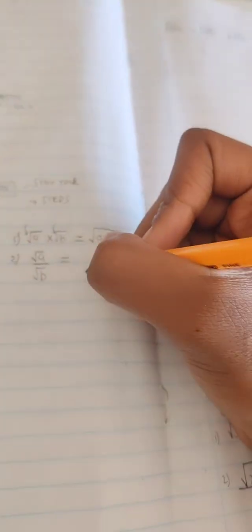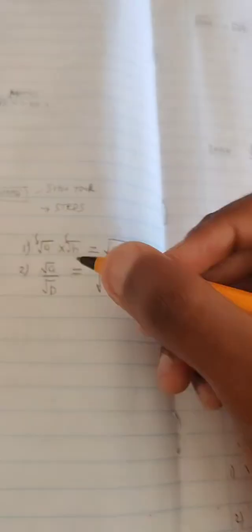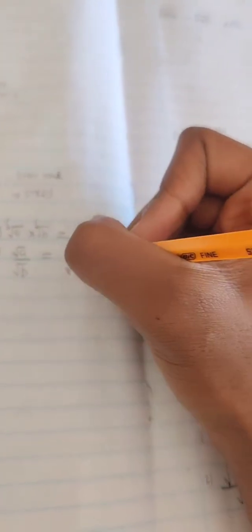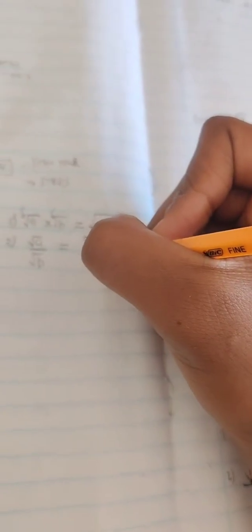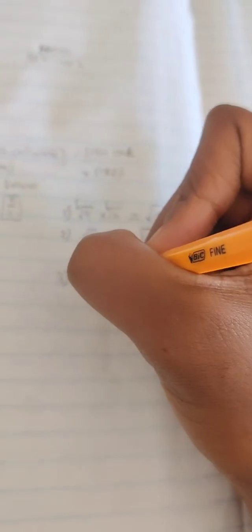2. What about division? Well, as long as it is square root, we can divide both of them inside the square root. Okay. 3. Then you ask me, what about, say, addition?